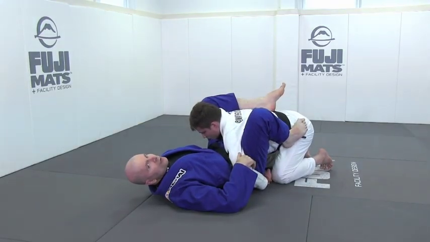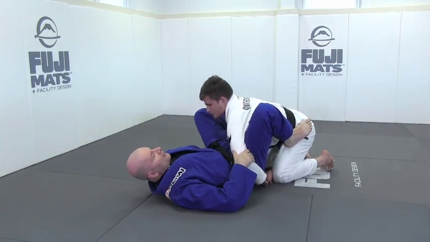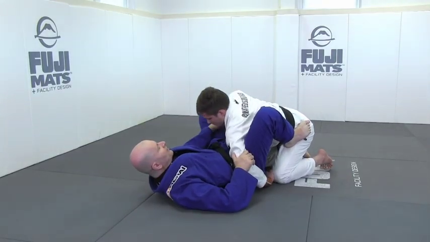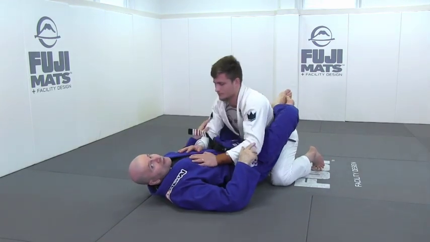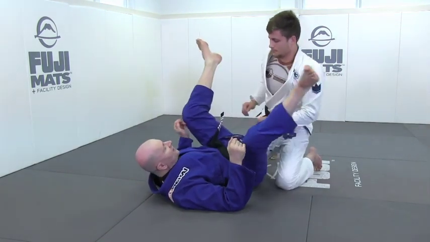Most of your opponents will quickly read that this is a bad situation for them, and they will make a switch from an over-under guard pass and bring the second hand in, and you'll end up usually back in some form of closed guard. So let's have a look at this again.